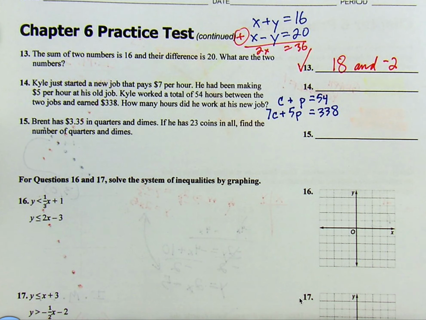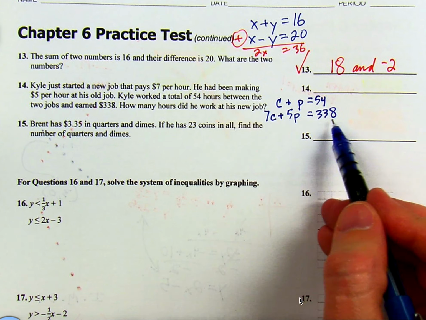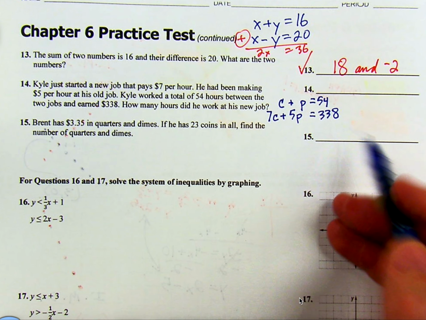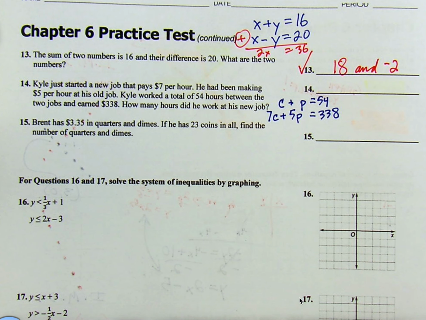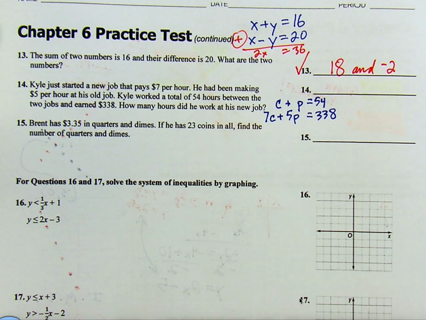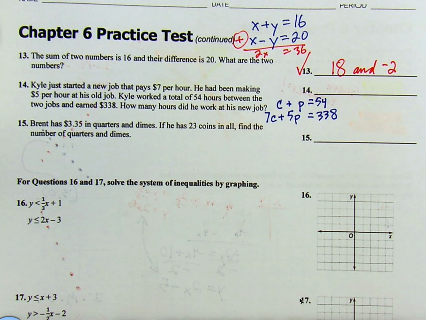Some way, somehow, you are going to solve that system of equations. The hard part on this one isn't solving it. The hard part is writing it in the first place, reading it and writing it. So be careful about reading and writing and setting up your equations. The rest I think you can handle on your own.